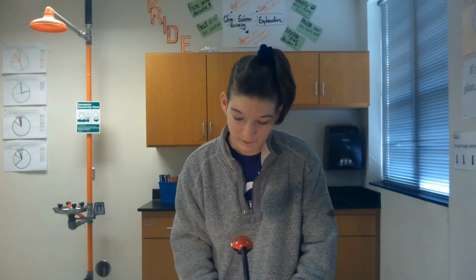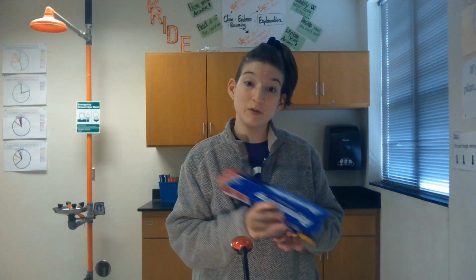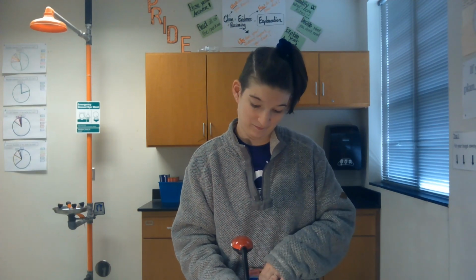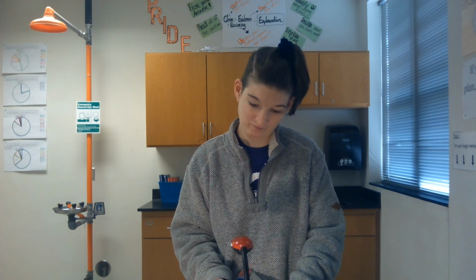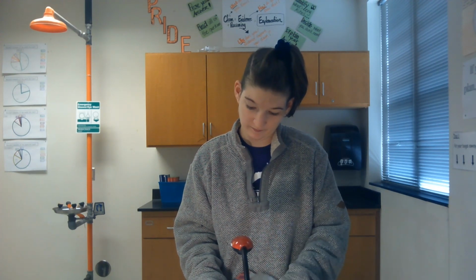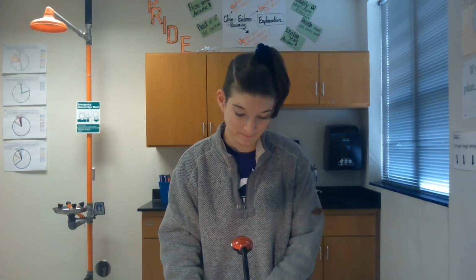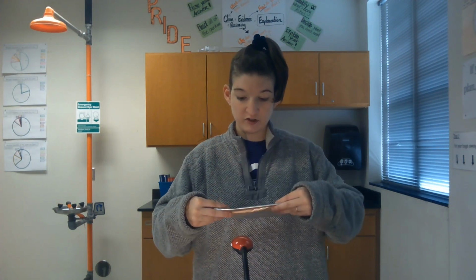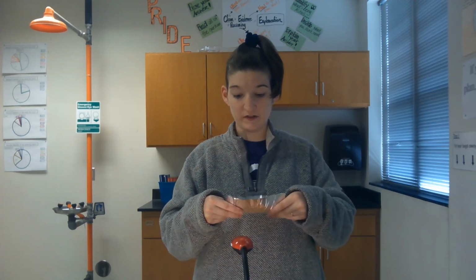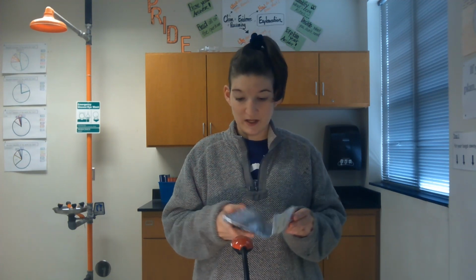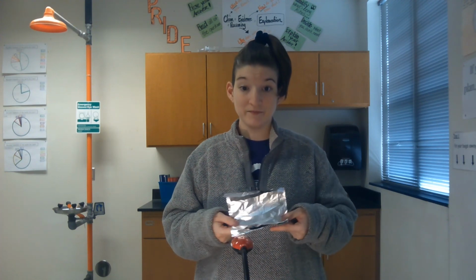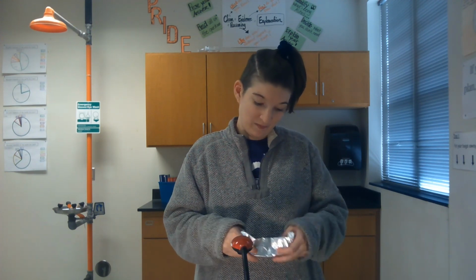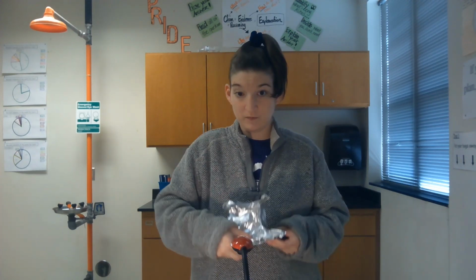What I'm going to do is use some aluminum foil to create a little bowl. Here's my foil. What I like to do is fold it into about a square, then fold up the edges, and squeeze the corners together, like this.